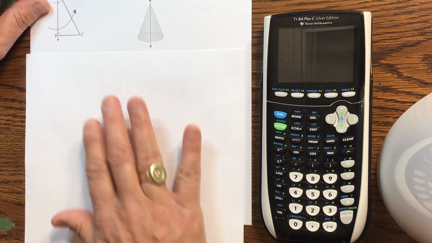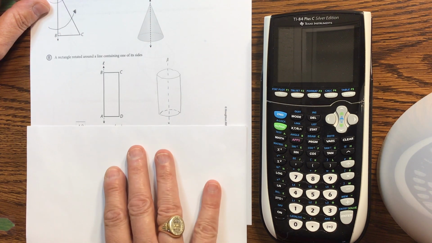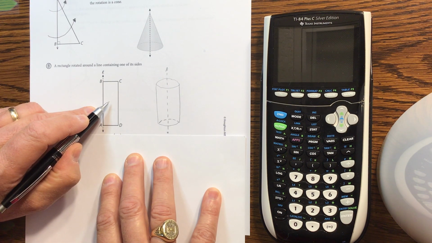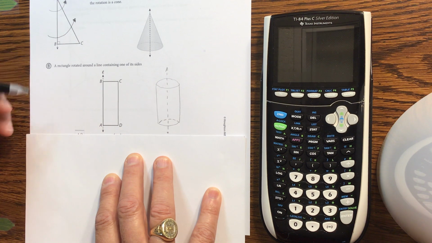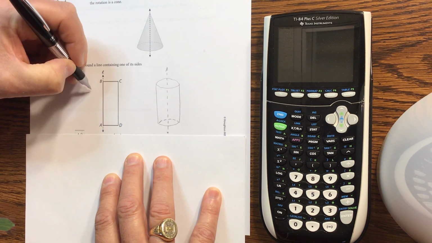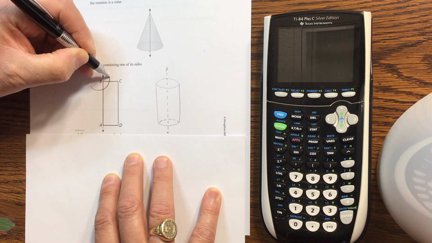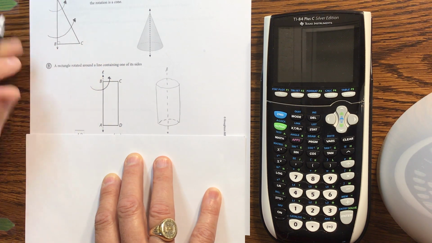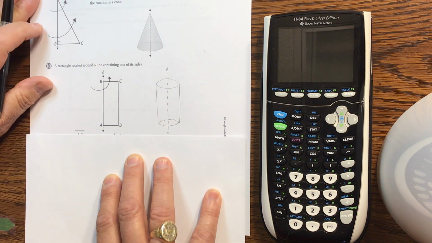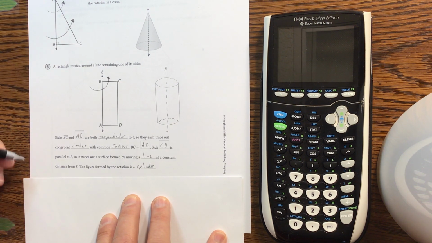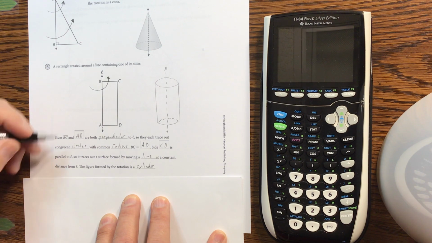Let's try another one. Here, all they gave us is a rectangle. What would it look like as a three-dimensional figure? Once again, if we take it and rotate it around this line, it will look like that. It'll look like a cylinder. Again, down below here is just the information about it.